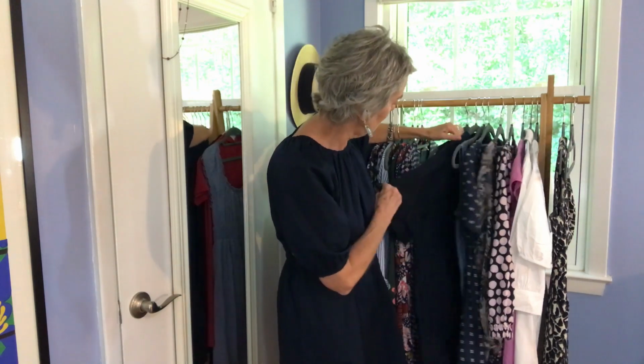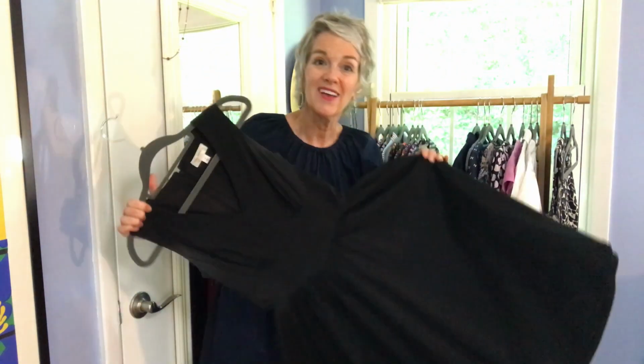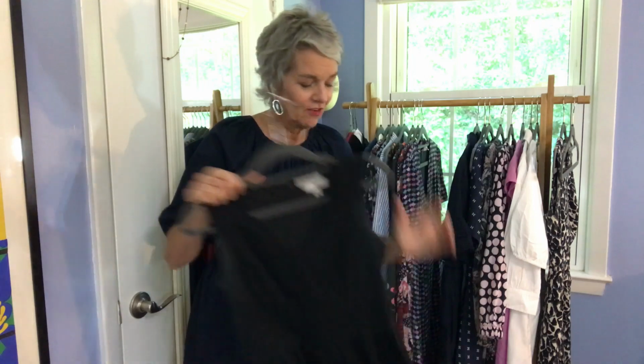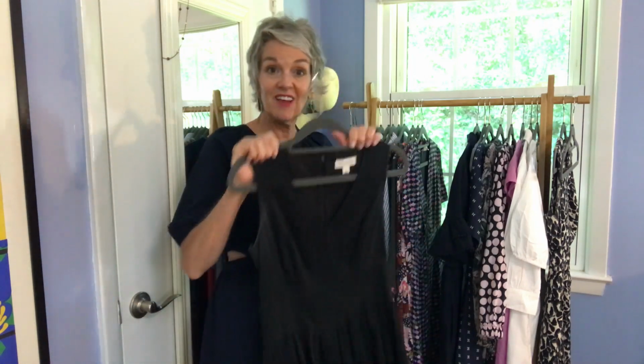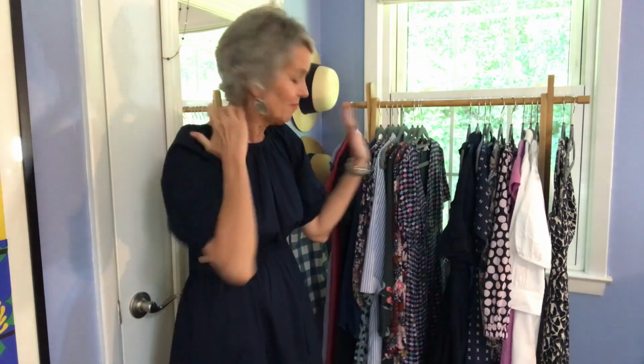I have the dark blue linen that I was showing you that can be for work or play. And then I have a black dress that's super cute, really gets worn mostly for dances because it's got a big swirly skirt, but it's definitely a sundress type dress that I could wear during the day. Not that I wear a whole lot of black.